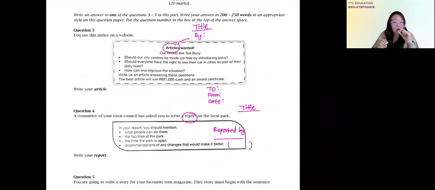All right, spare more time for your extended writing because this needs you to do it in 200 until 250 words. Okay, so if you spend too much time writing your paper 2 part 1 or paper 2 part 2 and you try to exceed the words, all right, although in SPM level it doesn't really affect your marks if you go beyond a lot of words, right?